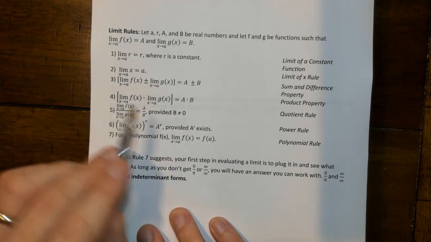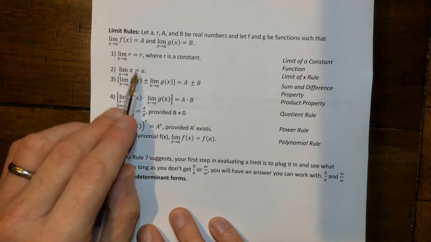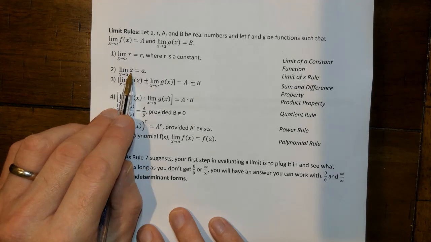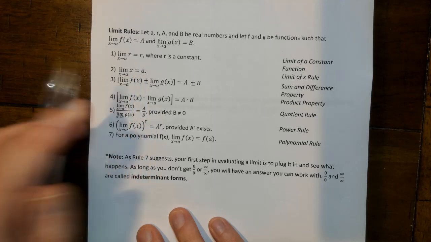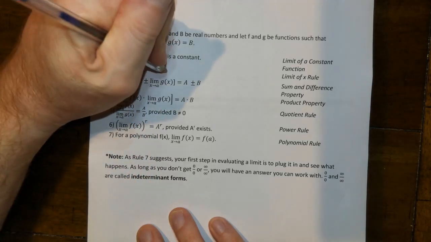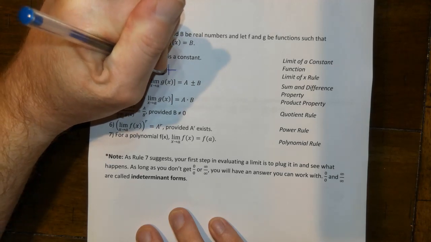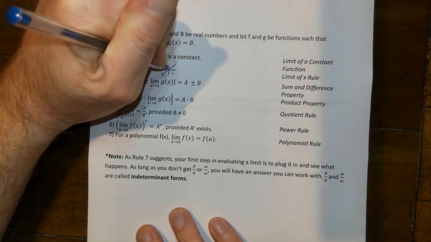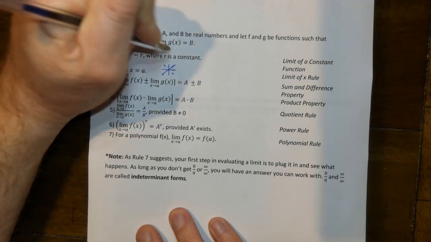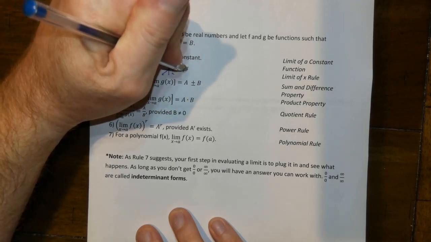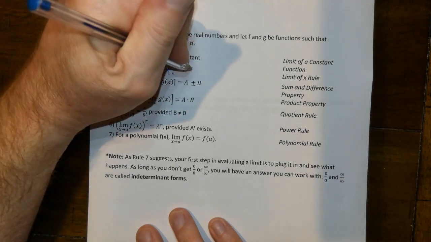Piece of cake. For the function just x, as x approaches a of x, you're just going to get that value of a because you have that diagonal line. So if that's a, then that also has to be a because we have y equals x. So they're the same thing.